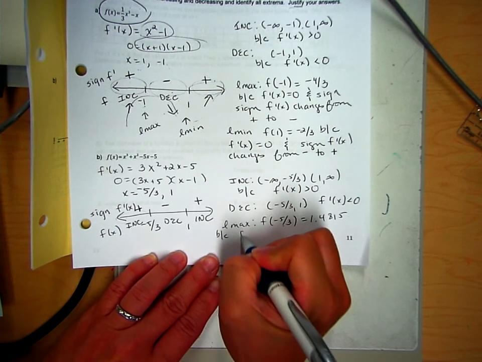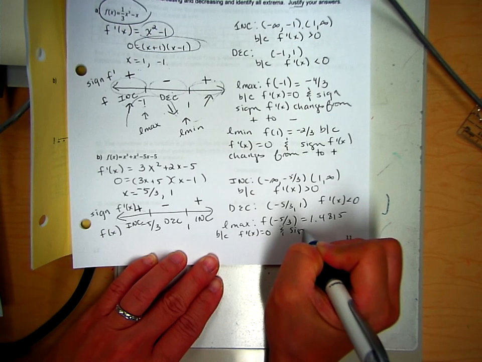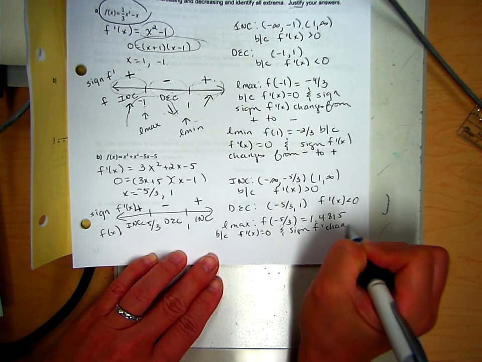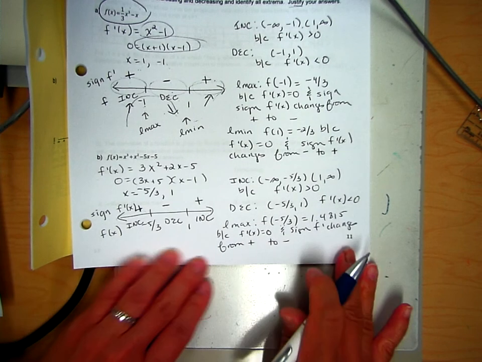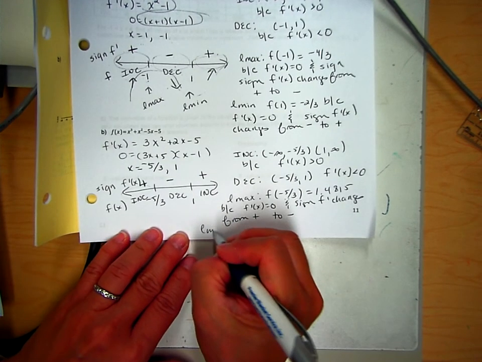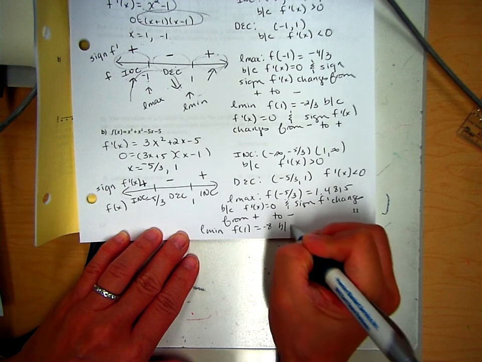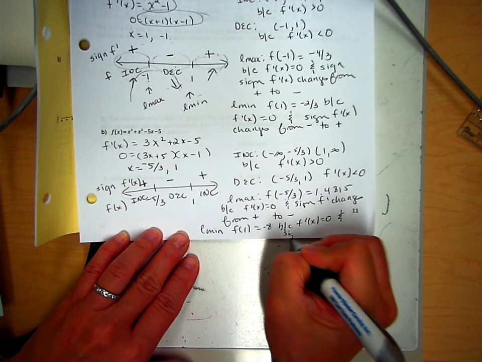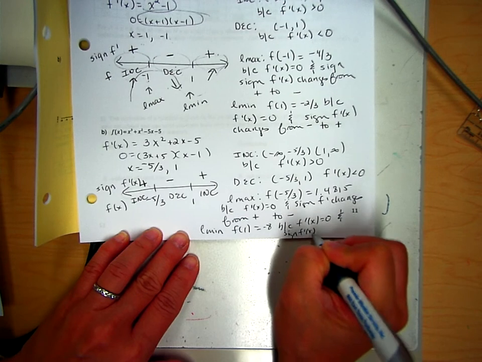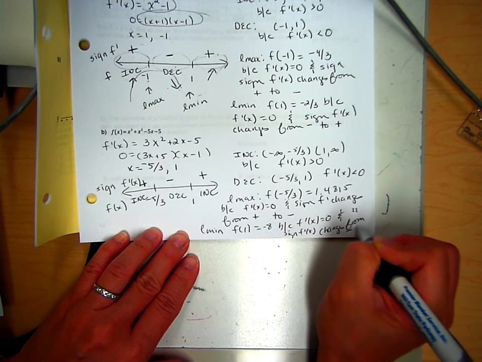Because the derivative is 0 at that point, and the sign of the derivative changes from positive to negative. Okay, and then we also have a local min at f of 1, which is going to be negative 8, because the derivative is 0, and the sign of f prime changes from negative to positive.